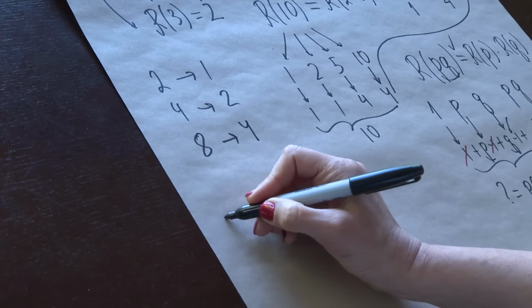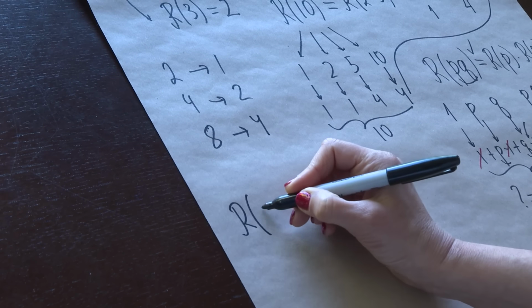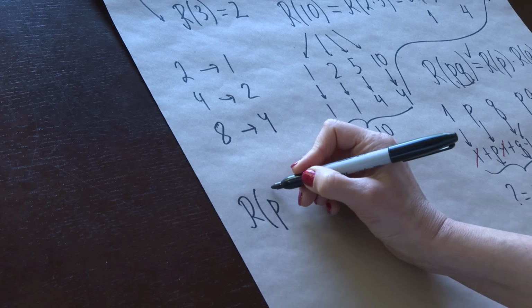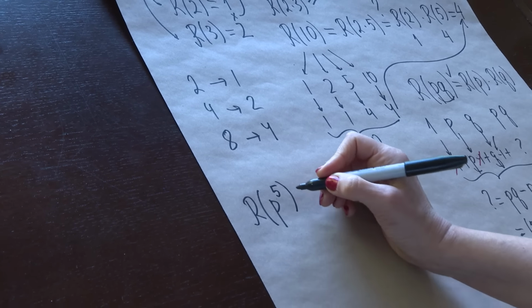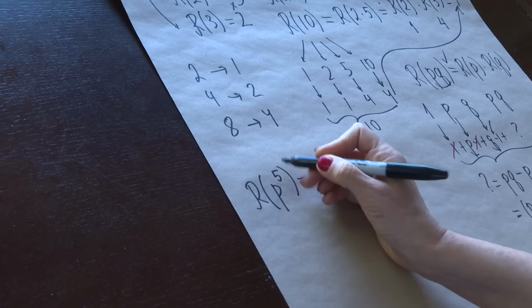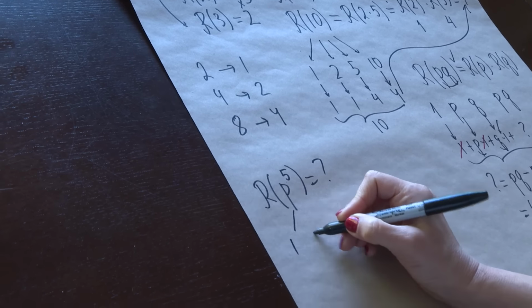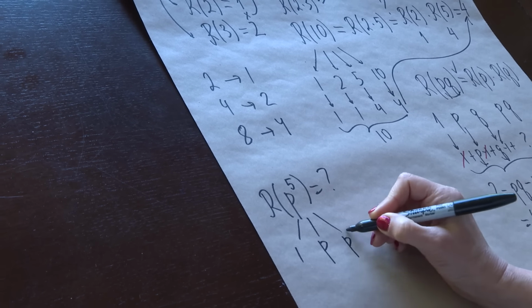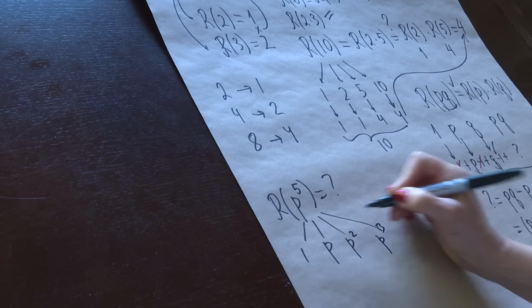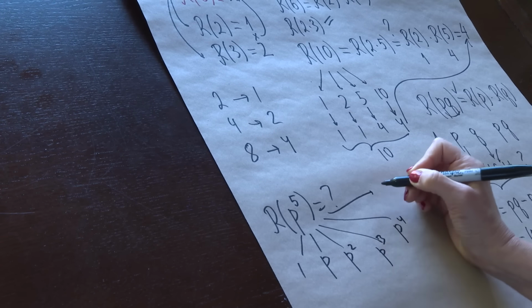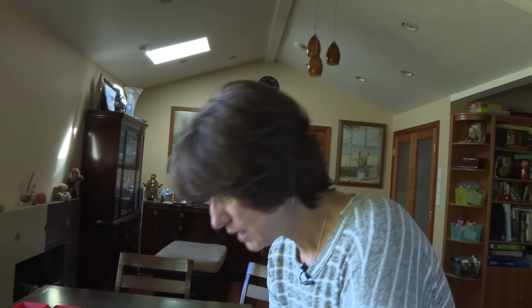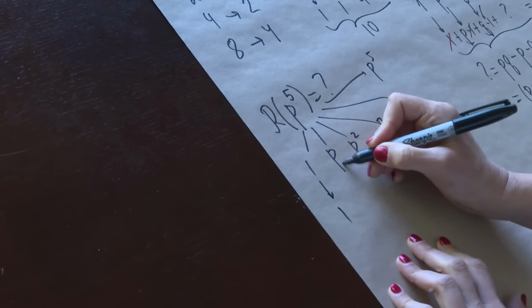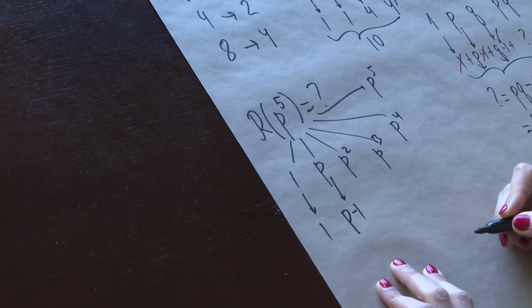Let us do a crazy example, a general one. R of P to the 5. Okay, so what is this going to be equal to? P to the 5 has what divisors? 1, P, the powers of P, right? P squared, P cubed, P to the 4th, and P to the 5th. All of this has to add up to P to the 5th. Okay, so 1 goes on 1 ticket. P already we know is a prime, so P minus 1.